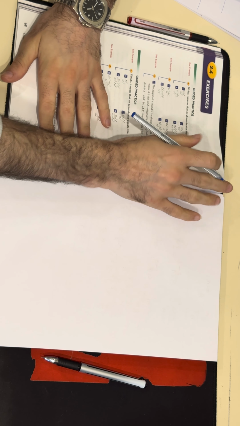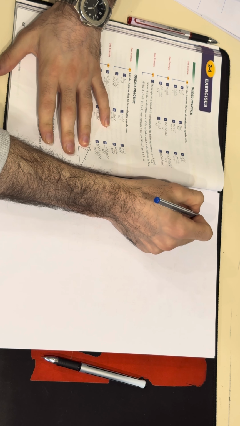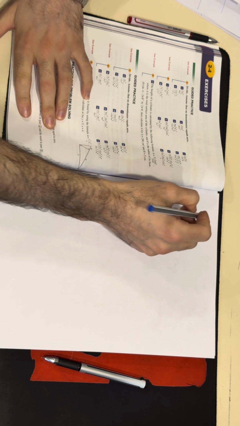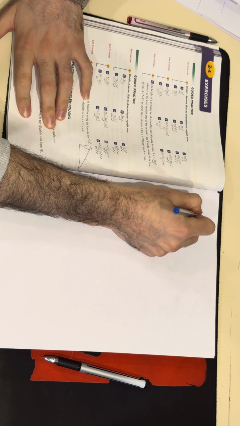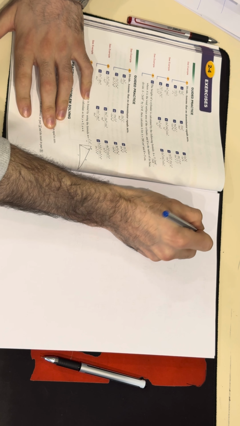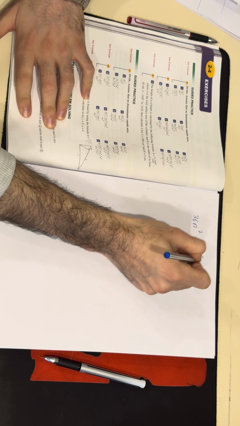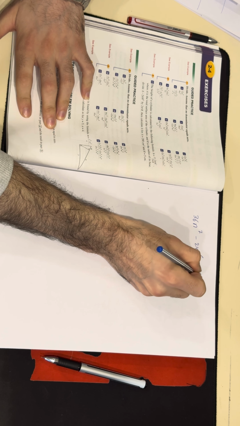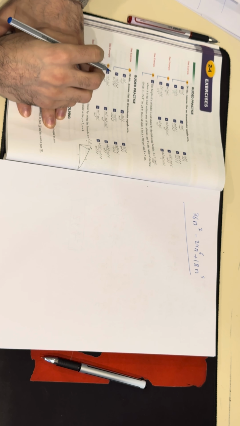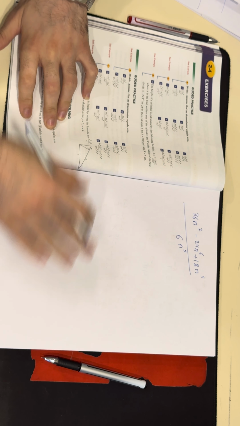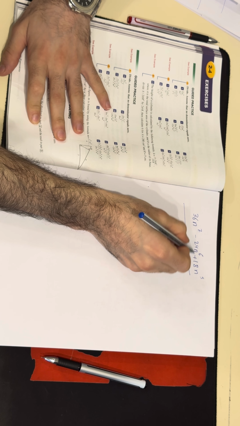Let's solve this question: 36 n power 7 minus 24 n power 6 plus 18 n power 5, all divided by 6 n power 5. How do I do that? The first step: do I have minus and plus?